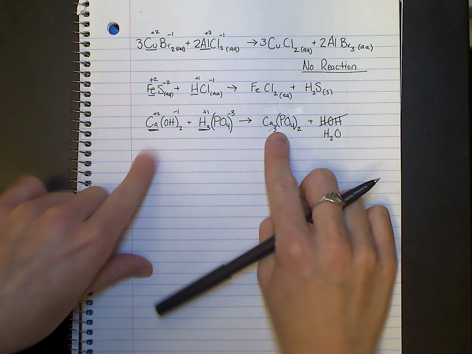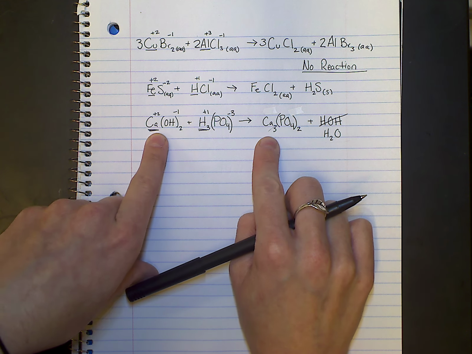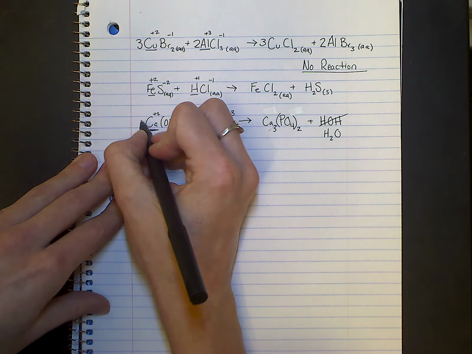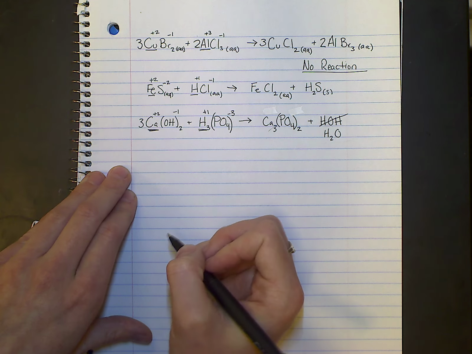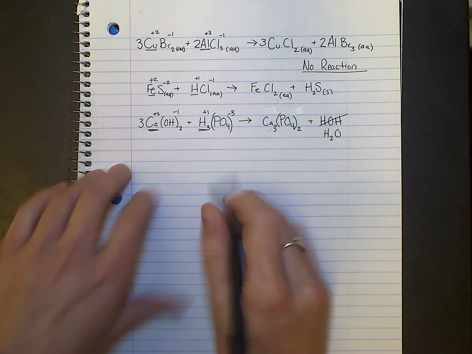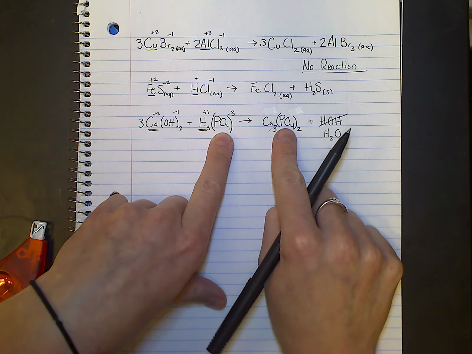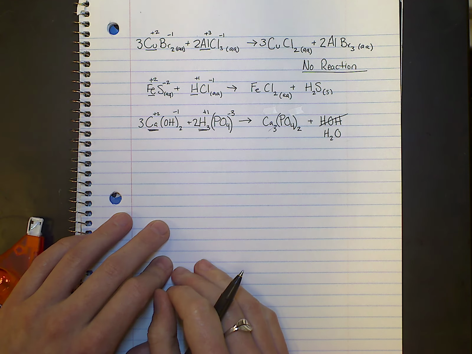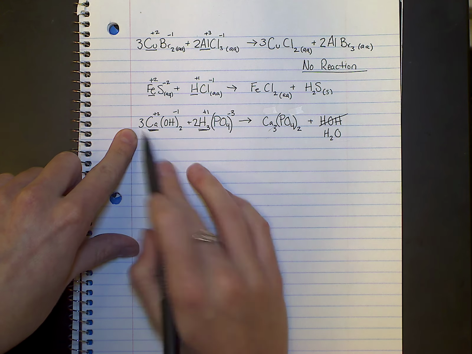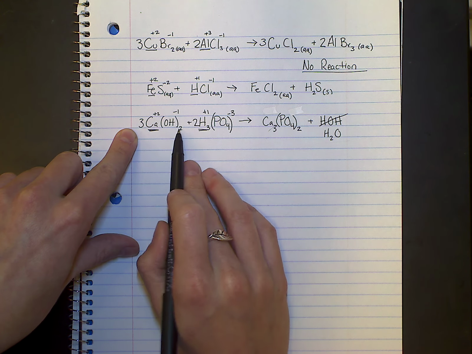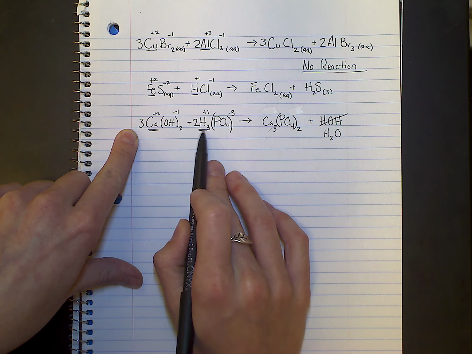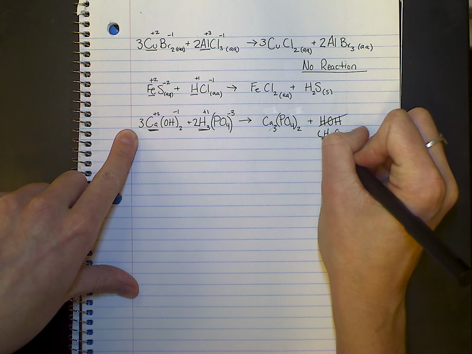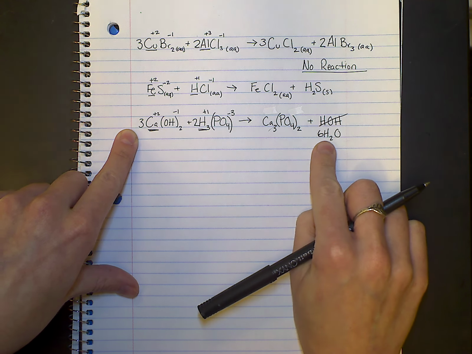Now let's make sure we're balanced. So our calciums right off the bat are unbalanced, so I'm going to stick a 3 in front of this calcium. So now my calciums are balanced, and now PO4s, I have 1 PO4 over here, but I have 2 PO4s on this side, so I'm going to put a 2 in front of this compound. And now my H's, I've got 6 H's here, because 3 times 2 is 6 H's, and I have another 6 H's here, so that adds up to 12 H's. So now I'm going to have to put a 6 in front here. So now I have 12 H's on each side.